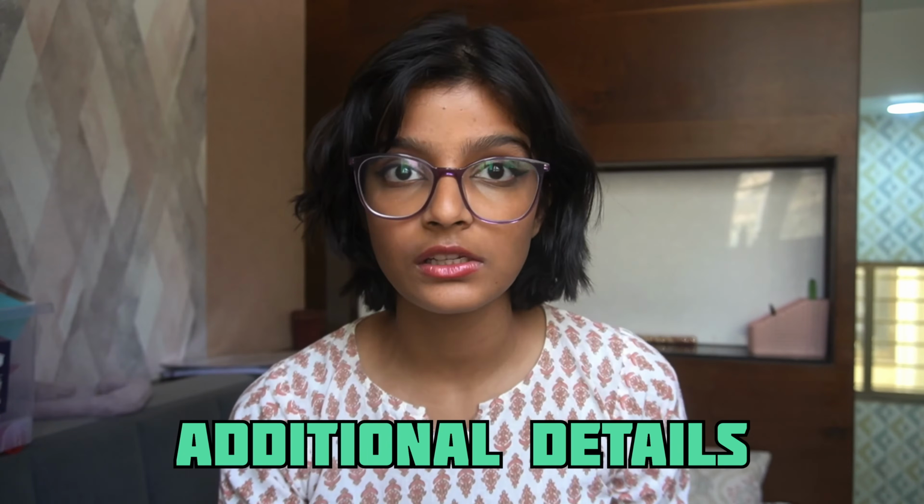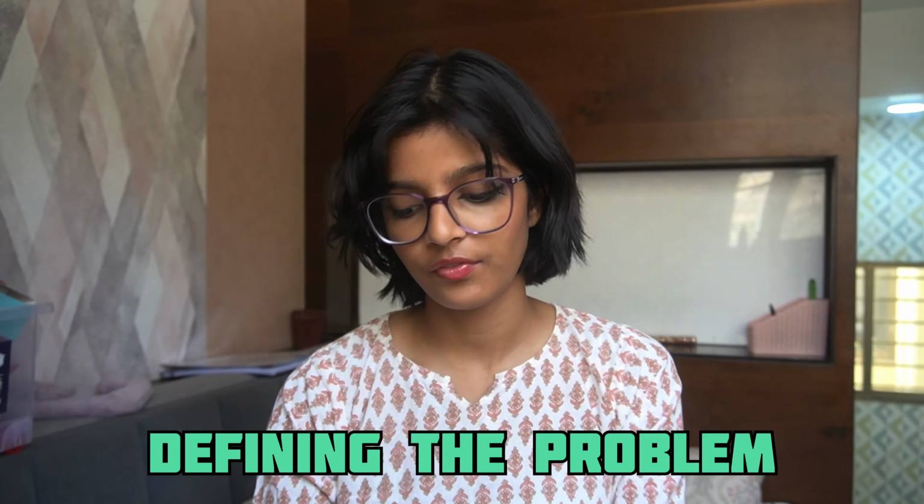So additional details, what are they? Let's just talk about additional details because this will be spread out through your entire paper. It's basically saying stuff like take 6 readings of the same experiment, 1 mark for your additional detail. So whatever experiment it is, write 6 readings, first step, okay? So let's start with defining the problem.